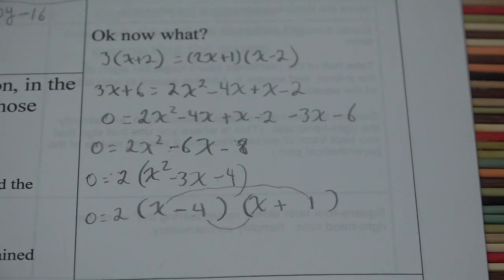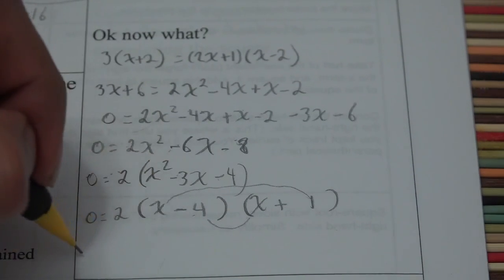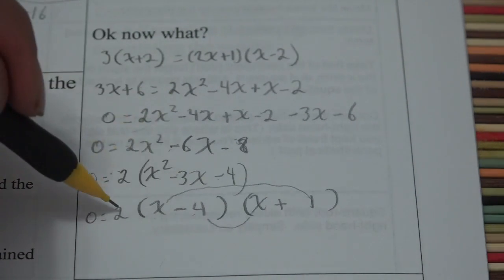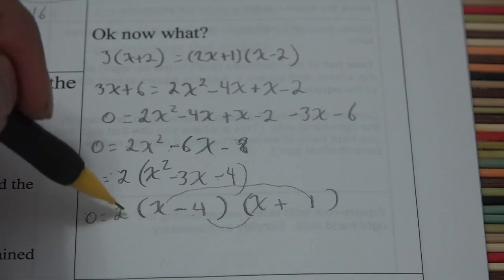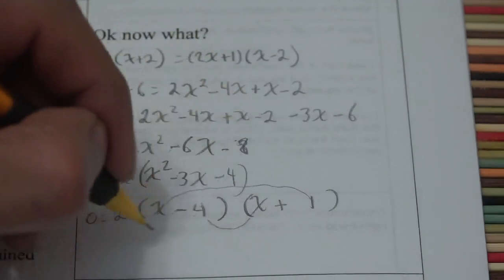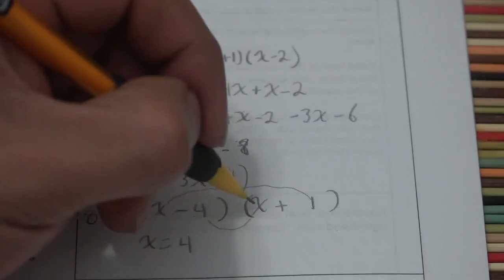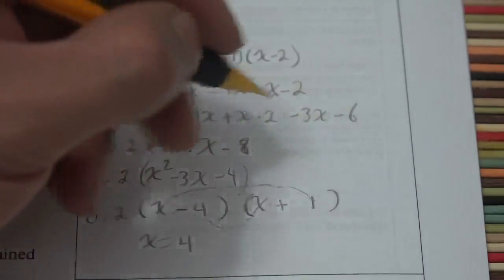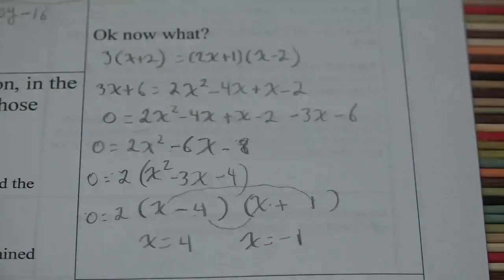Oh, okay. Am I done? No, you haven't solved the quadratic equation. You just factored it. So, can 2 ever become 0? No, right? So 2 is not equal to 0, so this is not working. Now let's try here. X minus 4 equals 0. What is x? If you add 4 to both sides, x is 4. X plus 1 equals 0. When is x plus 1 equals 0? Well, when x is negative 1. And that's it.